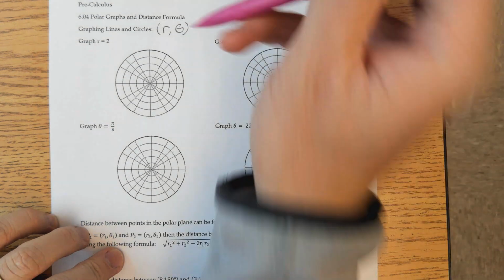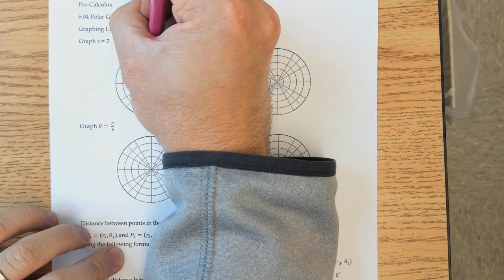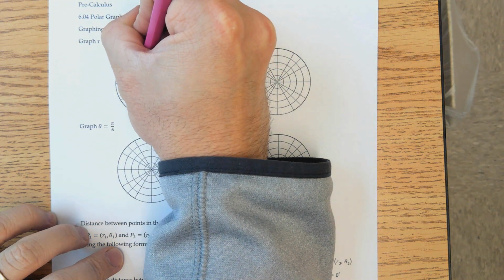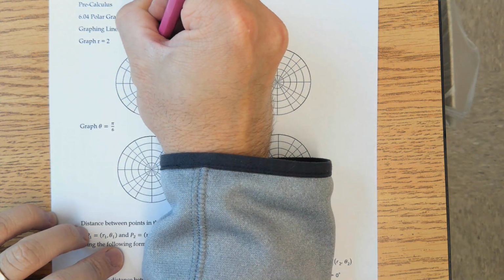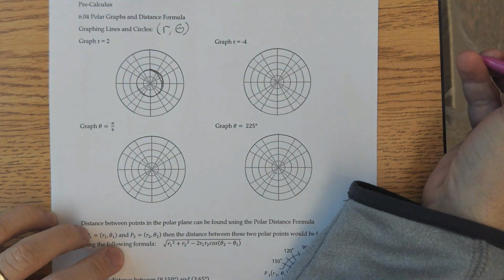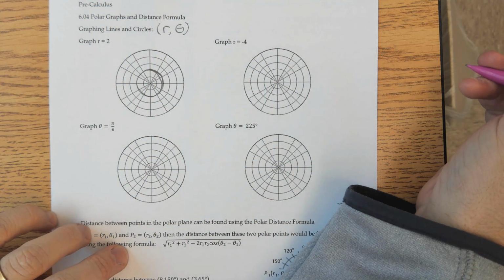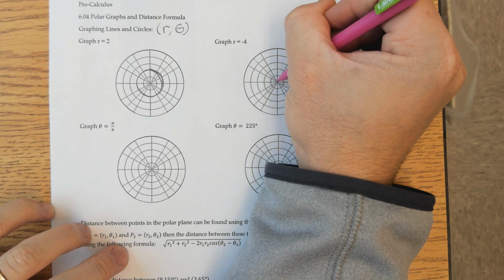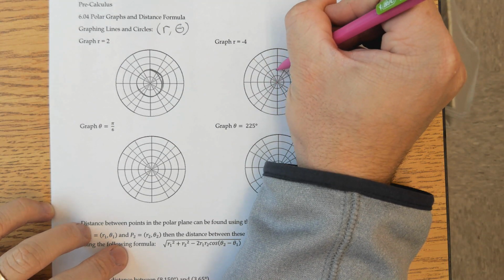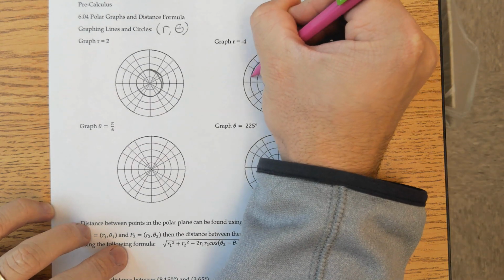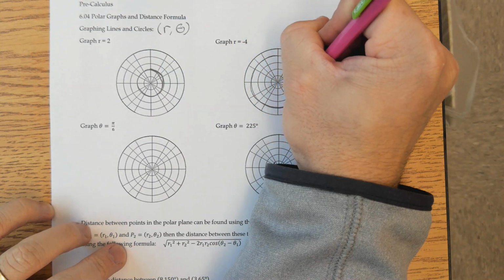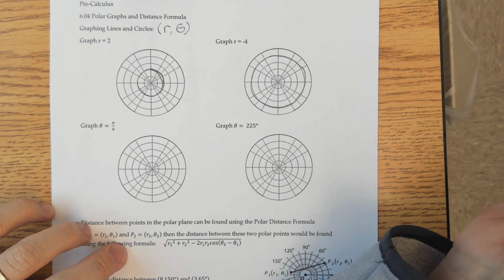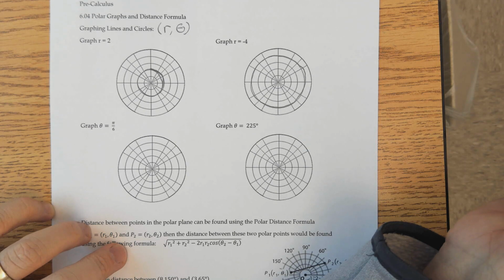Okay, so remember, r is represented by the ring. So when it says r of 2, we're just going to go from the origin up 1, 2, and we're going to trace that whole ring. And there you go, that is r of 2. Okay? Negative 4, negative doesn't change it whatsoever. Same process. We're going to start at the origin, go up 1, 2, 3, 4, and trace that, and there you go. That is r of negative 4.